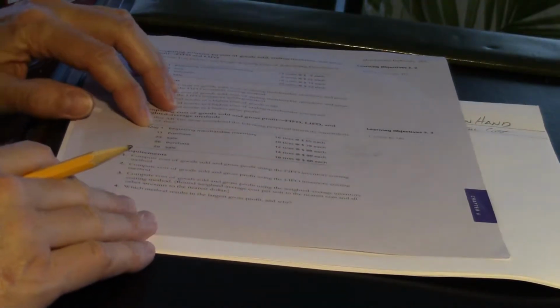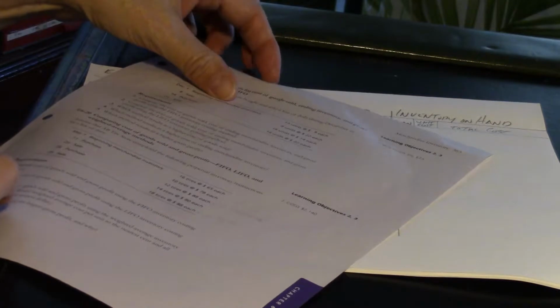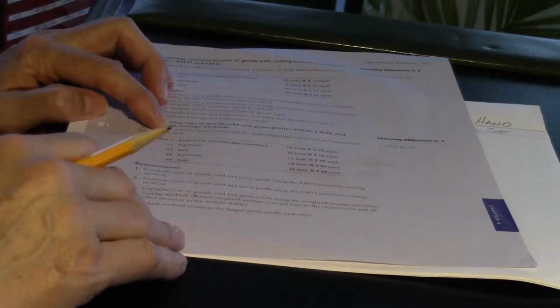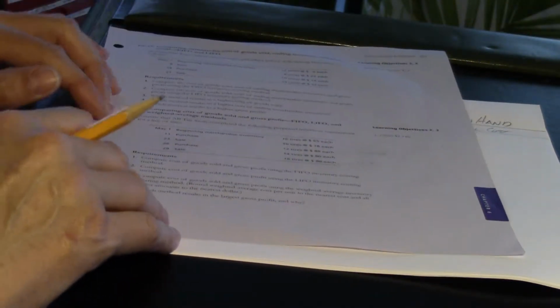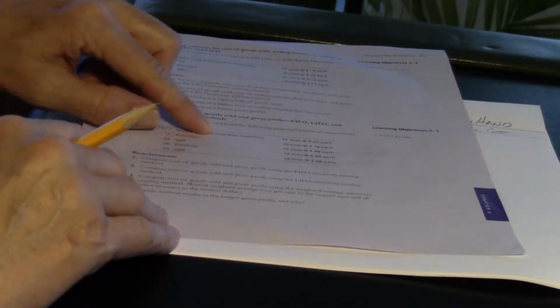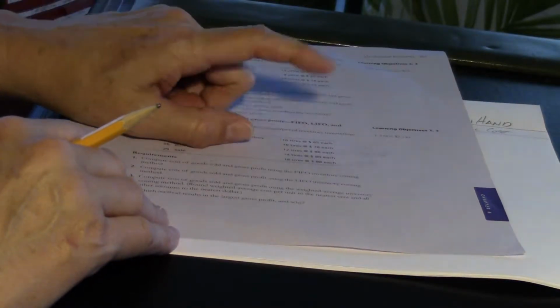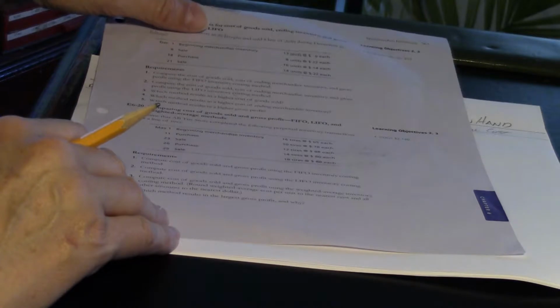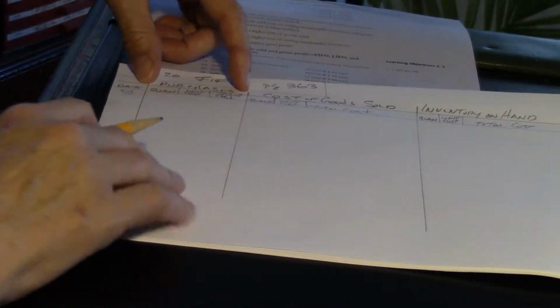Alright, so we have beginning inventory. So what are we doing here? We got a tire store. So we got some tire inventory. And on May 1, we're starting out with 16 tires, and they cost us $65 each. So on 5/1, we didn't make a purchase, we didn't make a sale, so we're just recording our inventory on hand.